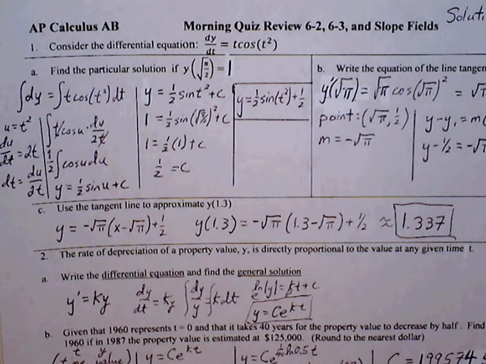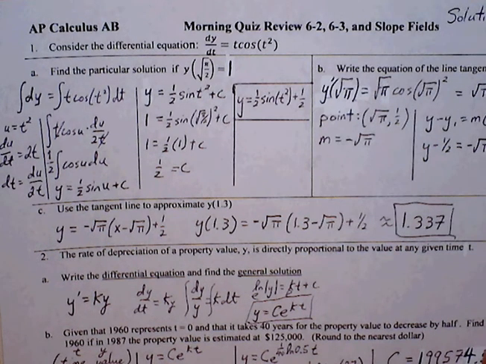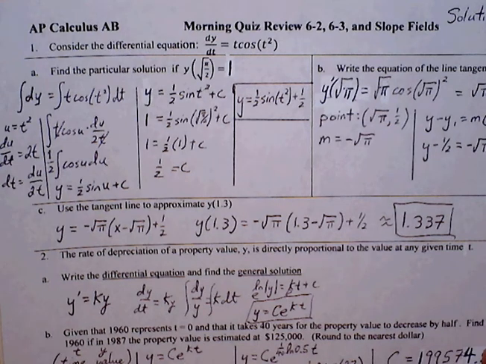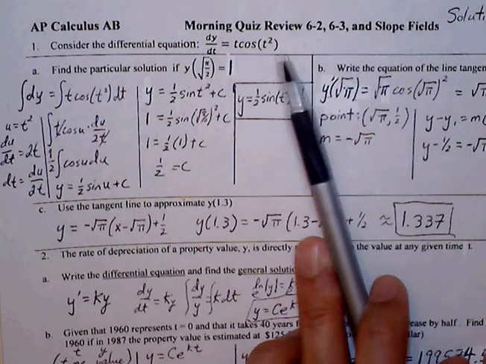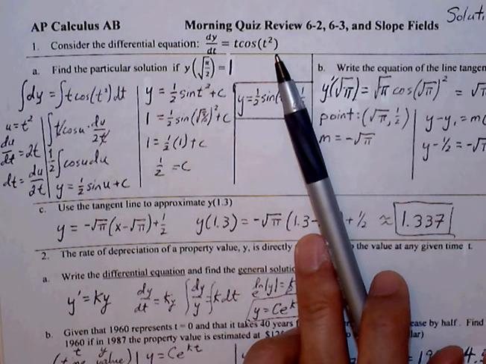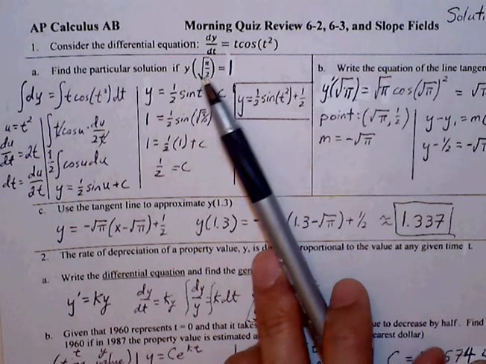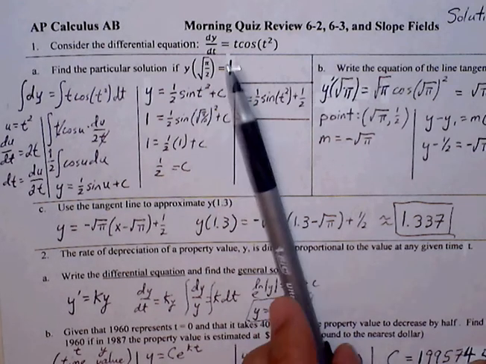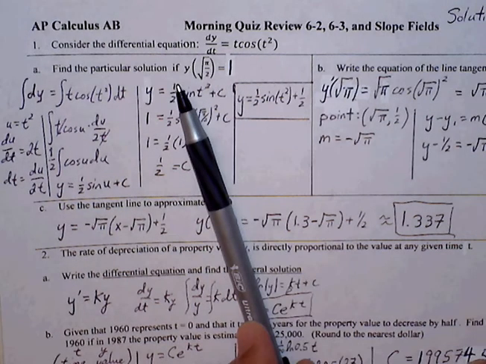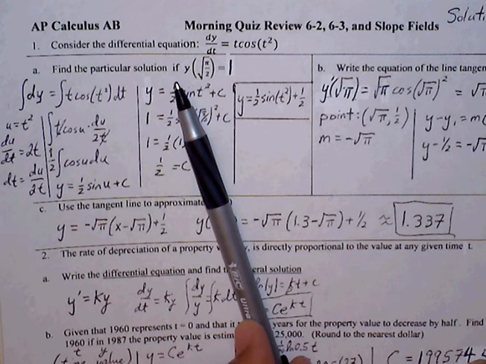All right, this is the morning quiz review, Chapter 6.2-6.3, and also covering slope fields. So number one, consider the differential equation dy over dt is equal to t cosine of t squared. Part A is asking to find the particular solution. In order to do that, we need to first identify the general solution.